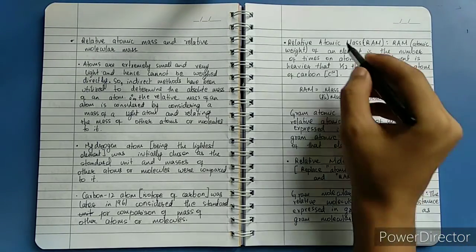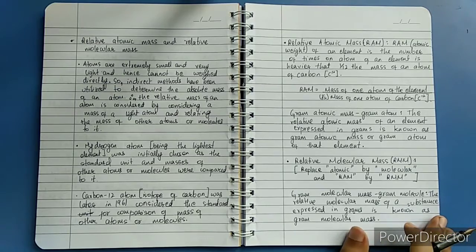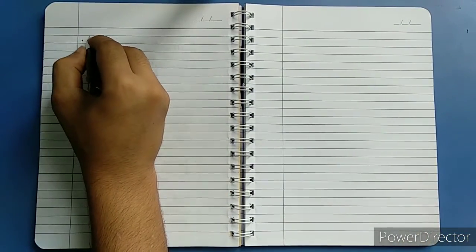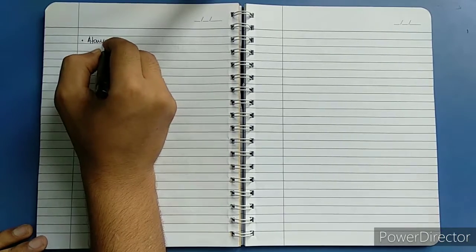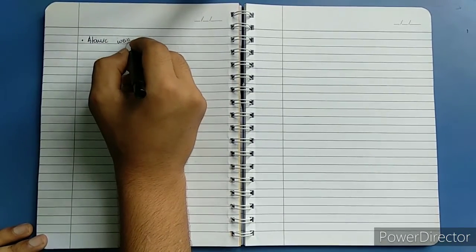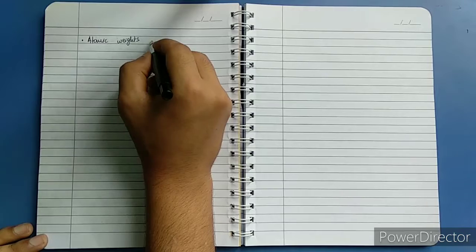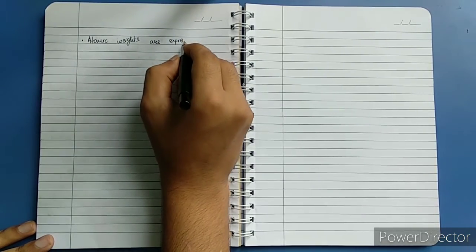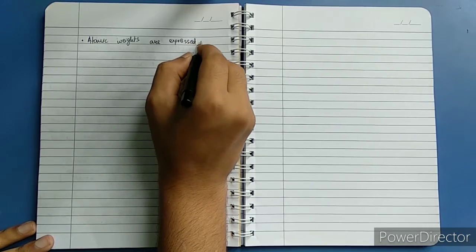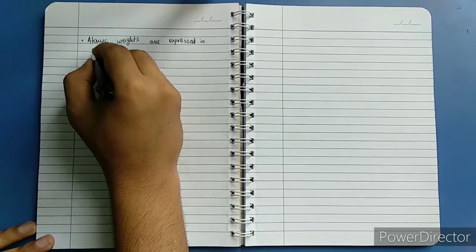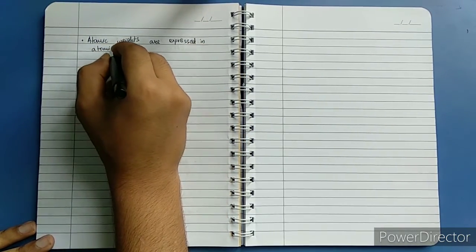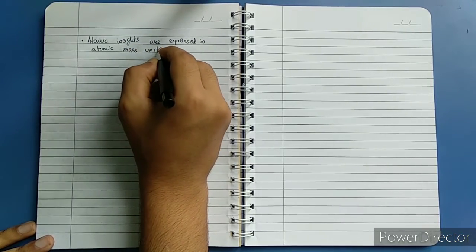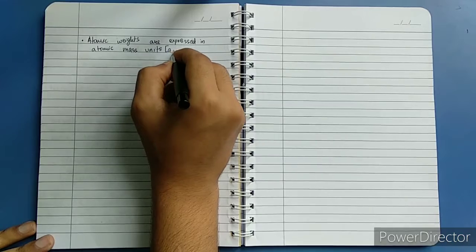So what will be the unit for relative atomic mass or relative molecular mass? Atomic weights are expressed in atomic mass units, that is AMU.